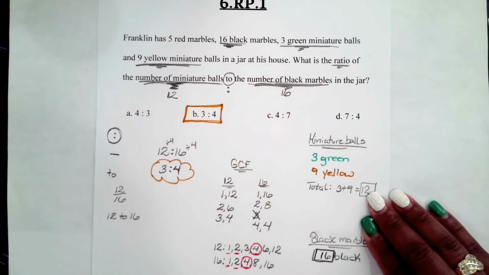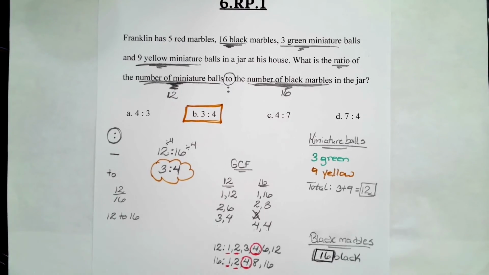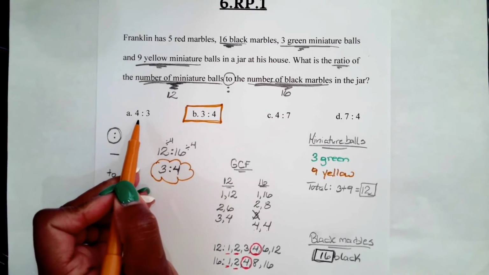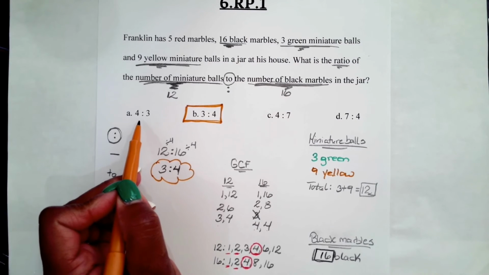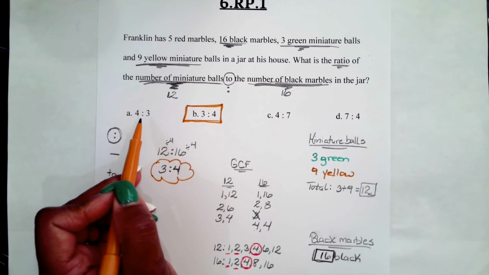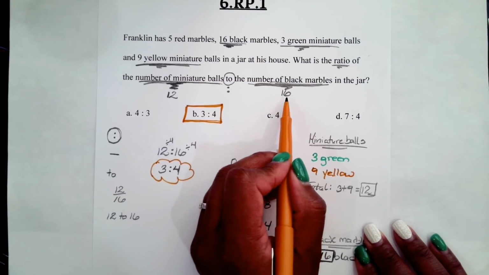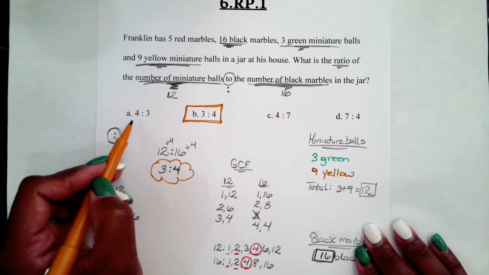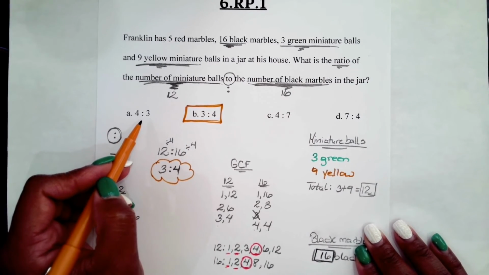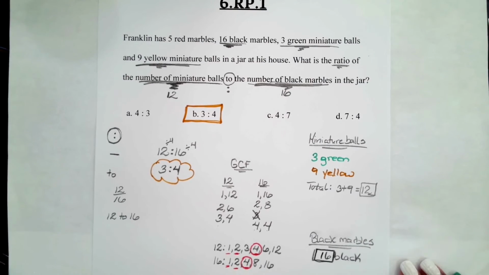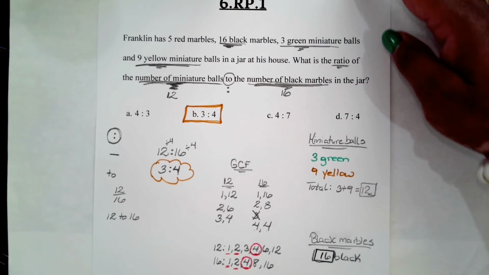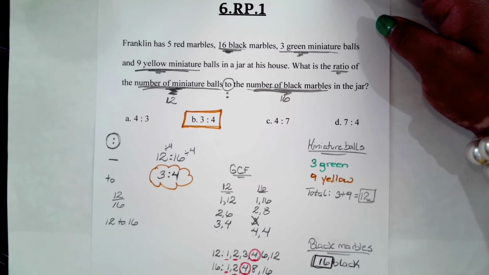And before I end this, I just want to point out to you that they will give you a distractor answer. And you know why they have that there? Because remember, one of the first things I said is that the ratio is a comparison of two values, and the order of the description is very important. So if you would have put 16 to 12, you would have gotten 4 to 3. I hope this helped. Please make sure you use this to review your work, and have a good night.